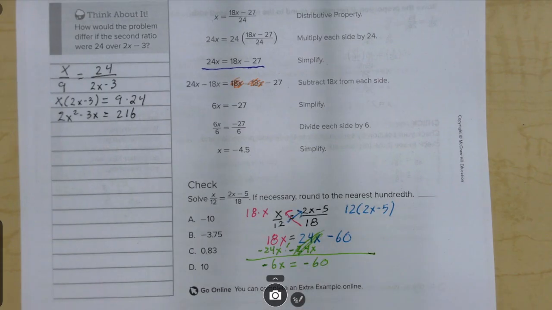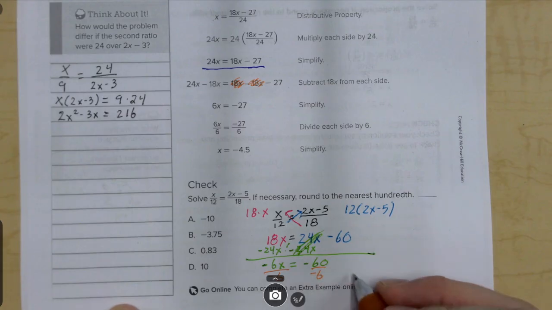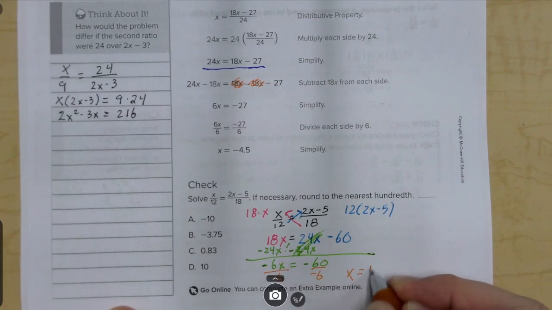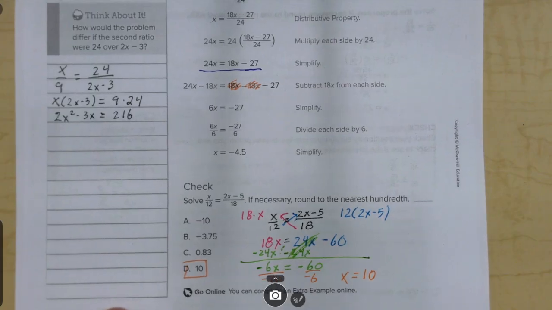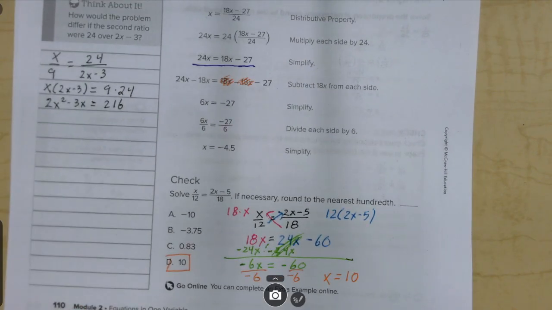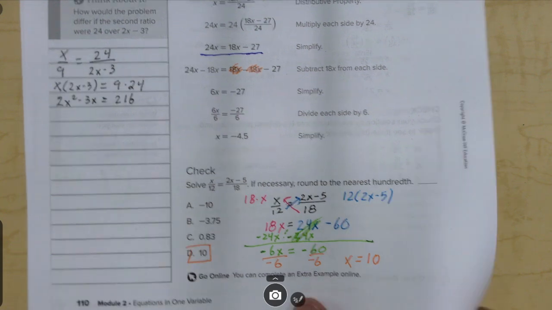Negative 60. From here, divide both sides by negative 6. And we get x equals 10. Again, proportions are not terribly hard, but what we do have to do is make sure we do our correct multiplication steps.